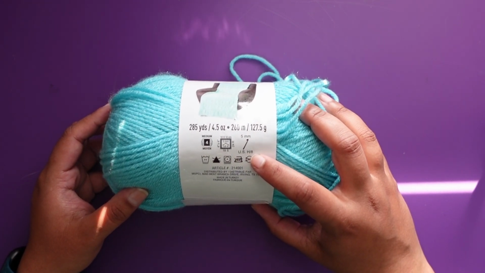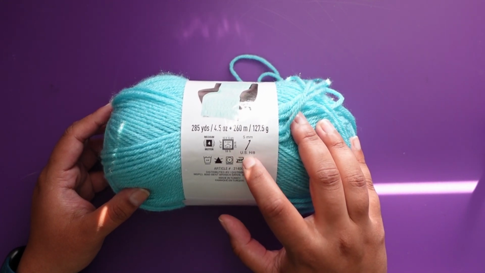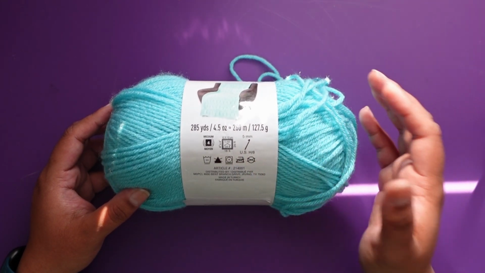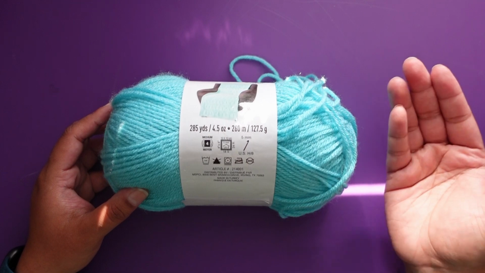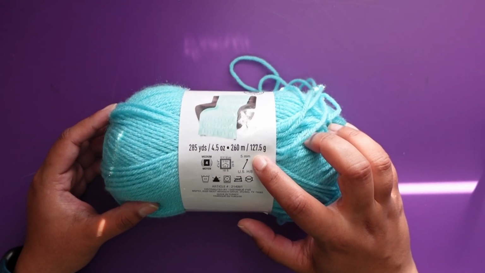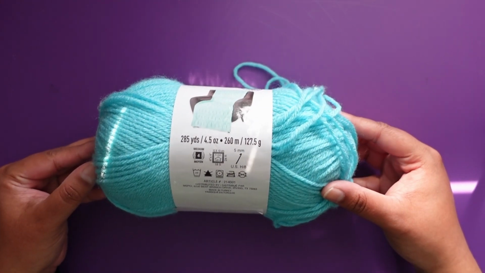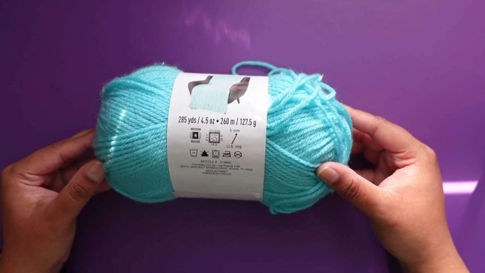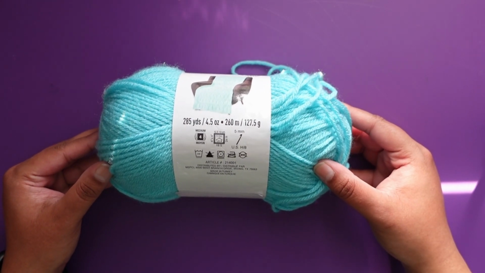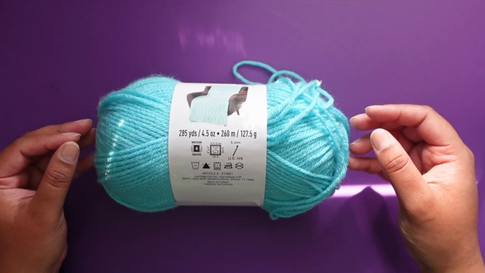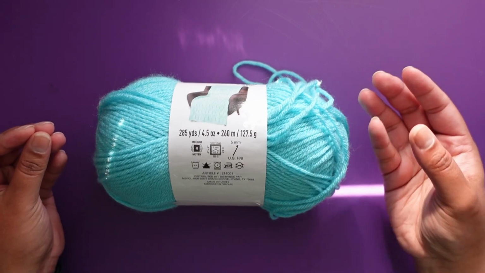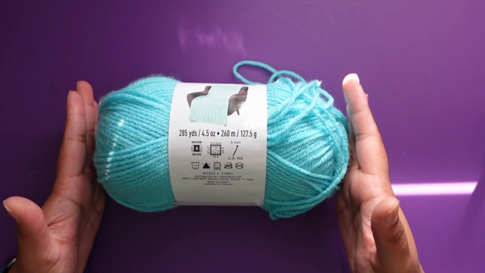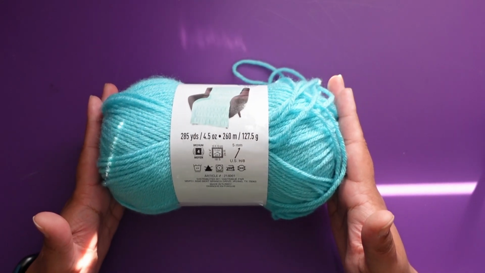If you're in the US, of course, it'll make more sense because this is what will show up on your hooks, and that'll allow you to match hooks to the yarn. The 5mm hook recommendation says that this yarn is best suited for 5mm hooks. It means you're going to get a certain type of stitch and a certain type of finish that is desired for this specific type of yarn.